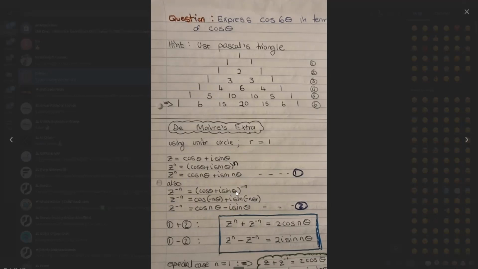because I'm subtracting, this negative will cancel with the other negative. We'll be left with 2i. Don't forget the i here. Sine. Okay. And then if n is 1, it's a special case. It's just replacing 1 here, and you have this formula. But the most important one here is this one. Okay, I'll take note of that.